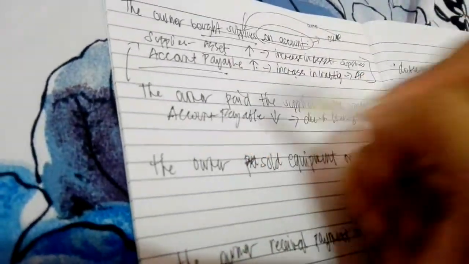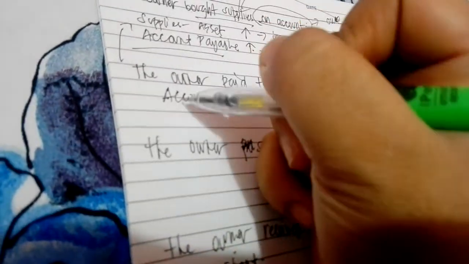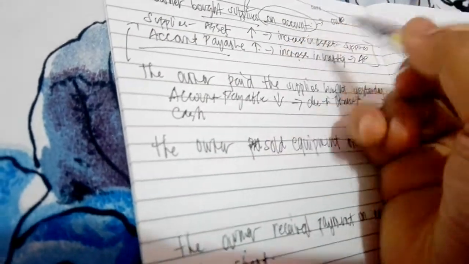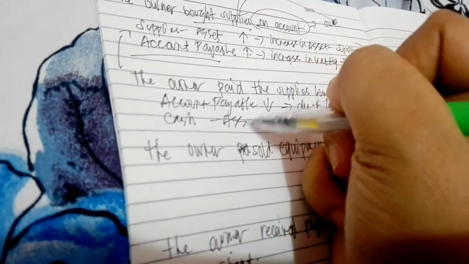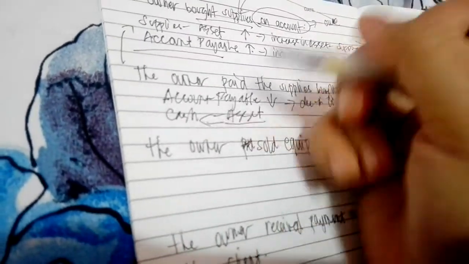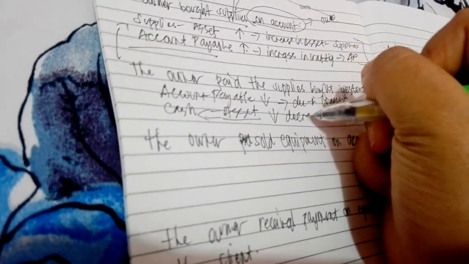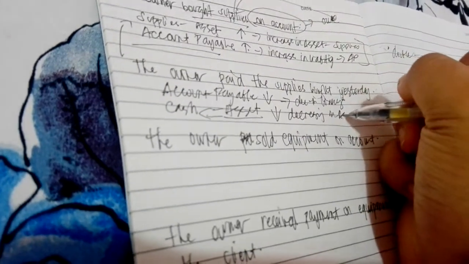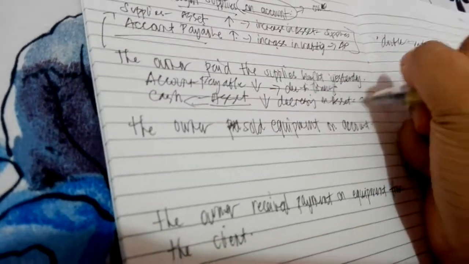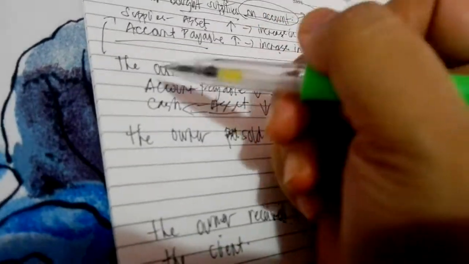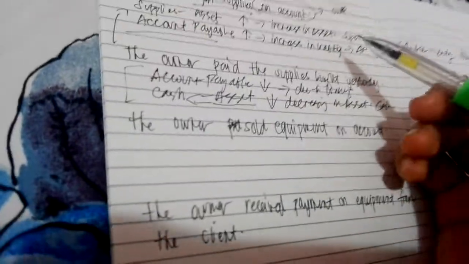Next, once you paid your liability, you have to use your cash. Cash is an asset, and once you use your cash, which is an asset, that will give you a decrease in asset, which is cash. So that is the dual effect still.